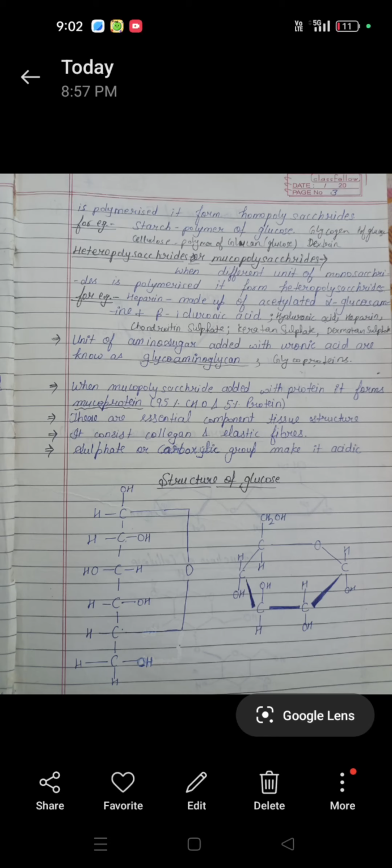Then we will discuss heteropolysaccharides, or mucopolysaccharides, we can say. When different units of monosaccharides are polymerized, it forms heteropolysaccharides. For example, heparin. Heparin is made up of acetylated alpha glucosamine. When it combines with beta iduronic acid, it forms heparin.